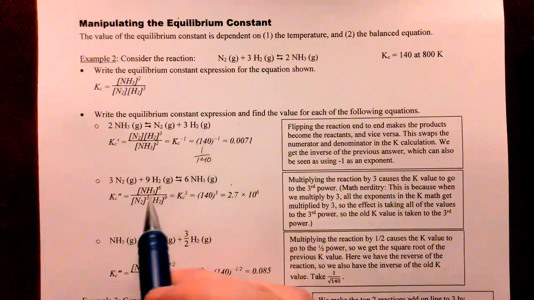What if you multiplied the whole original reaction by 3? Well, then all the coefficient powers go up by 3. And what ends up happening is your answer is to the power of 3 compared to what it was. So it's not 140, it's 140 to the third.